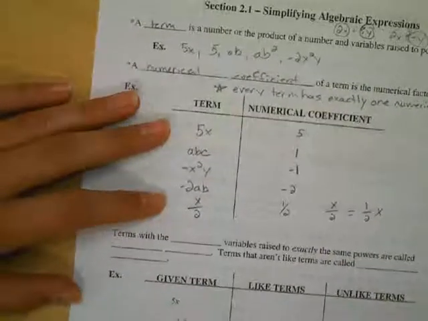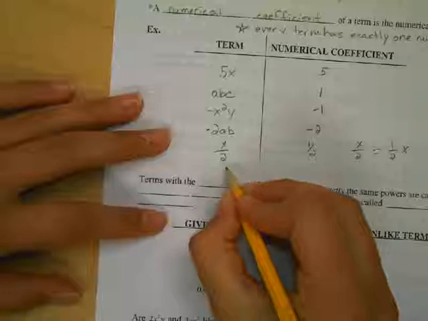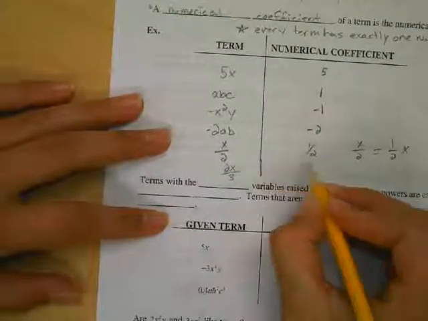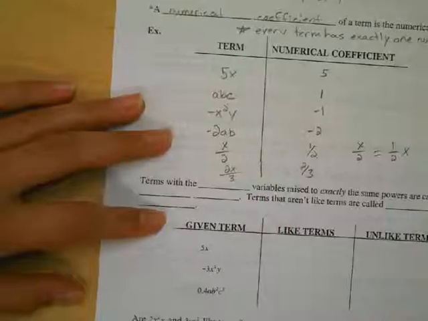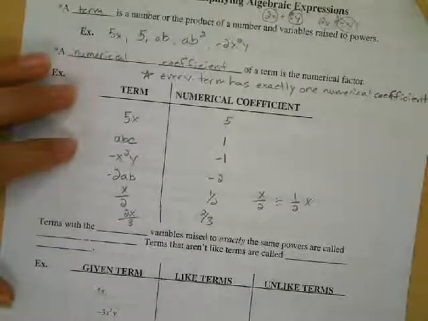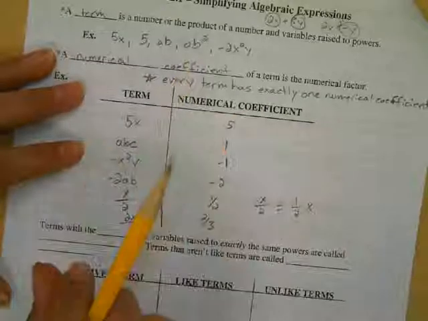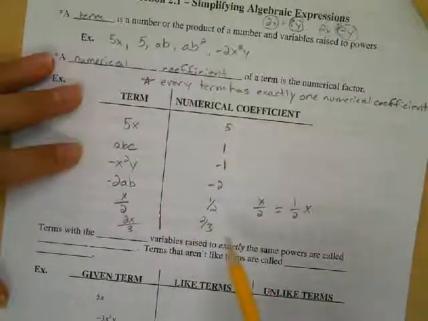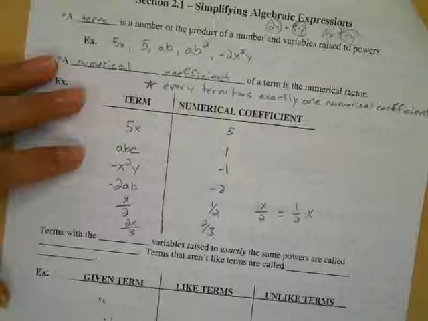So just one more to solidify that. If I had 2x over 3, for instance, then my coefficient would be 2/3. So that's what the numerical coefficient is. The numerical coefficient is just the number that goes with the variables.